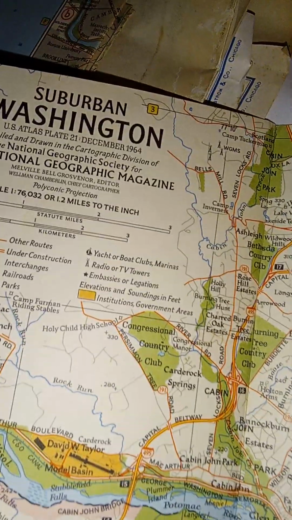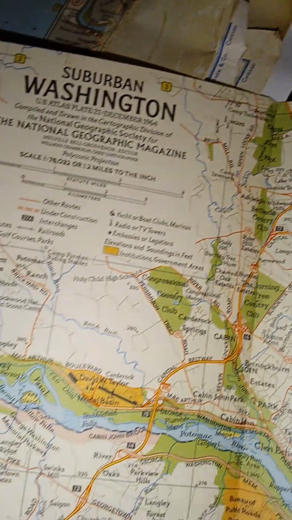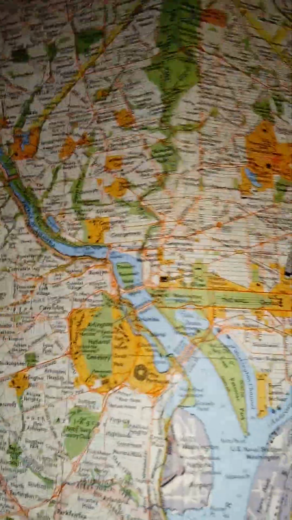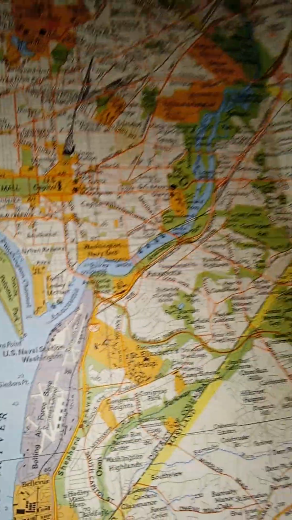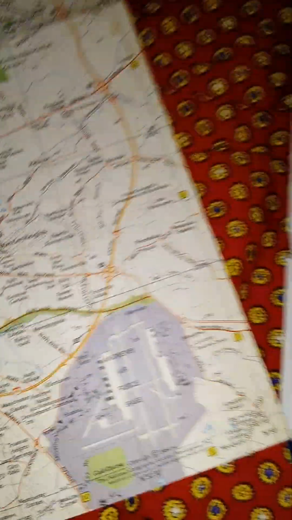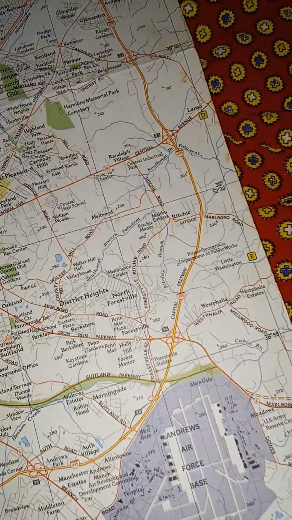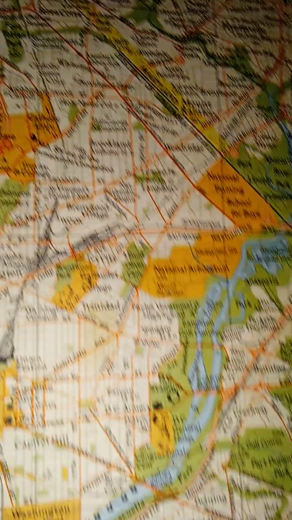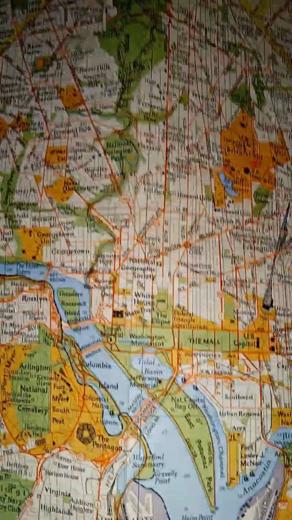This map is from 1964, suburban Washington, D.C. Probably not a lot has changed over the last 2 years, but it's a very old map, so I thought it might be interesting. Andrews Air Force Base is still there, I believe. A lot of these parks, Anacostia River Park, Rock Creek Park. I've been to Rock Creek Park. There's the Arlington National Cemetery.